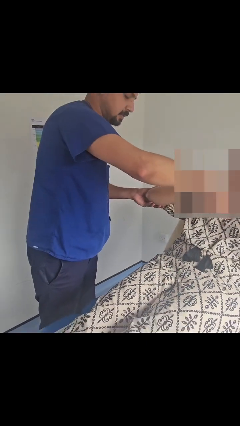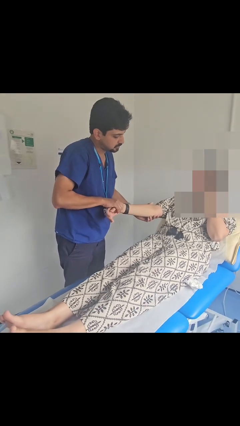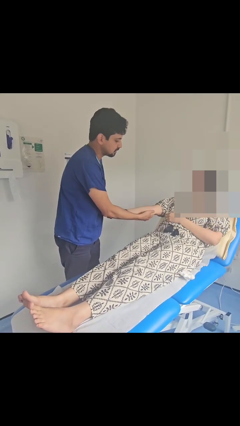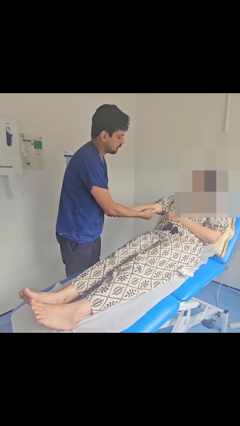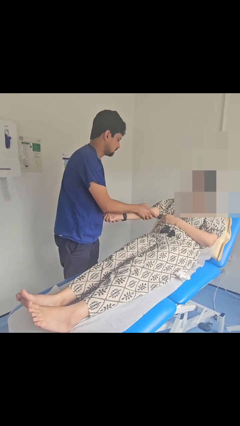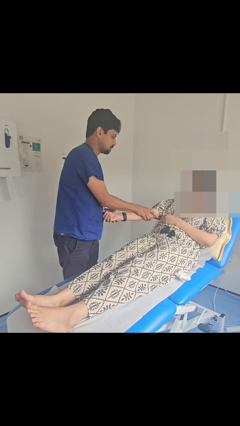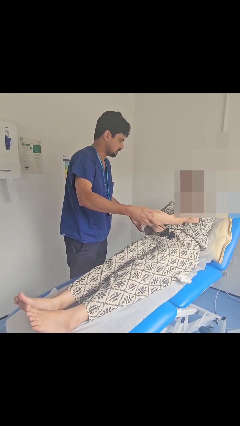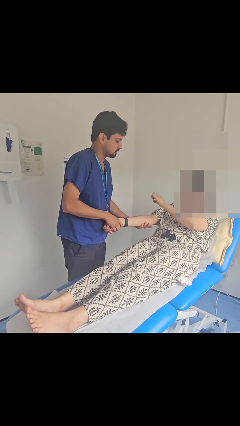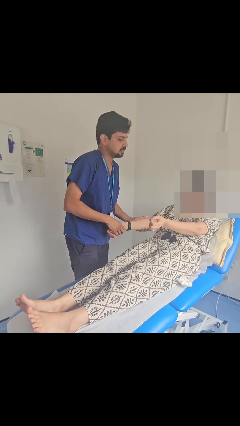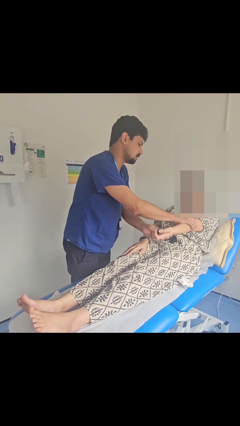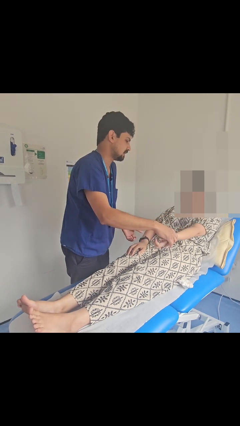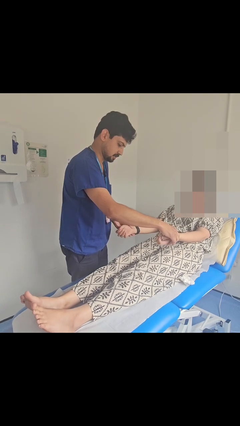Bend your elbows. One other feature which is common in seronegative inflammatory arthropathies is the presence of enthesopathy or tendinitis, which can manifest in the form of medial or lateral epicondylitis around the elbow joints. You feel tender there? Which side? This one? So lateral, mild lateral epicondylitis. Here again? Yeah. And this side? No. Okay, so again, bilateral lateral epicondylitis is noted.